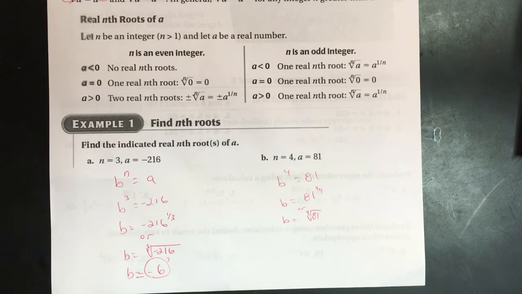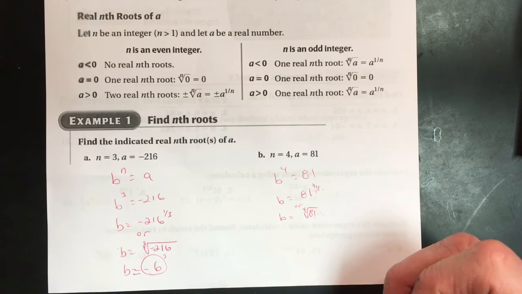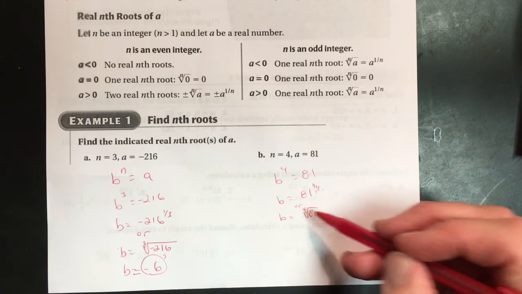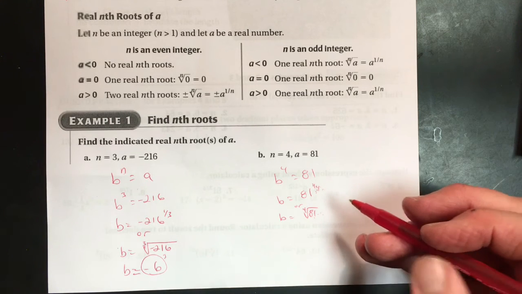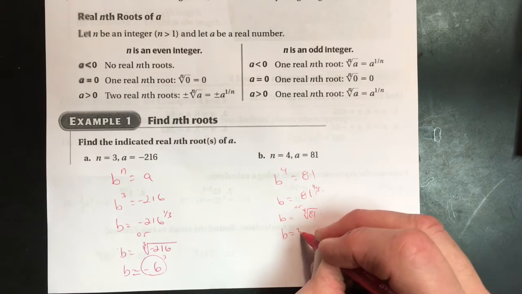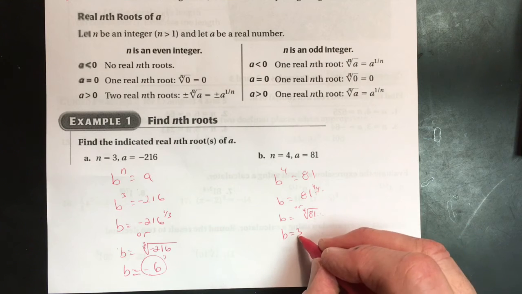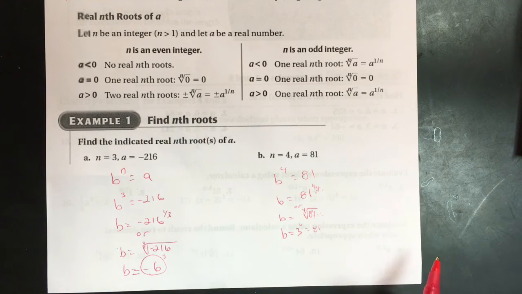Again, you can decide which way you like, but you have to be able to go back and forth between these two forms. So what number times itself 4 times gives me 81? Well, 3 times 3 is 9, 3 times 9 is 27, 27 times 3 is 81, so b equals 3. And you can check your work: 3 to the 4th power will equal 81.